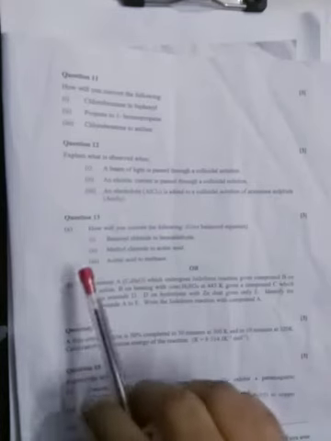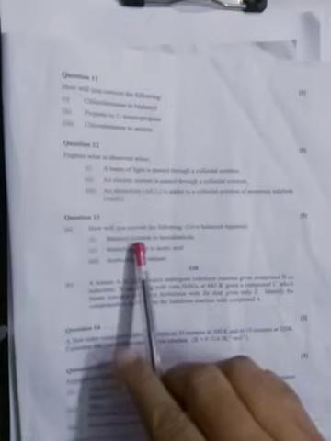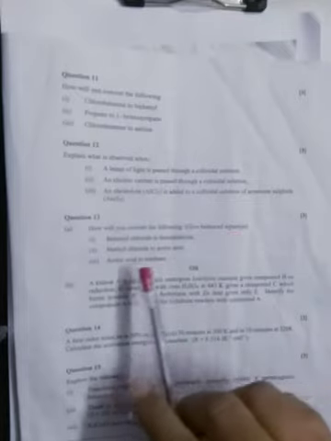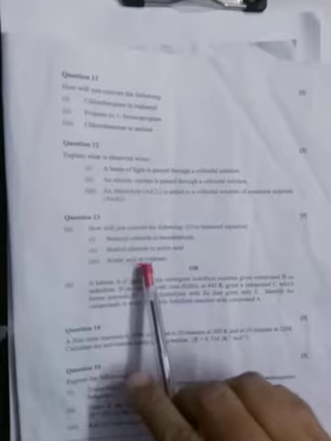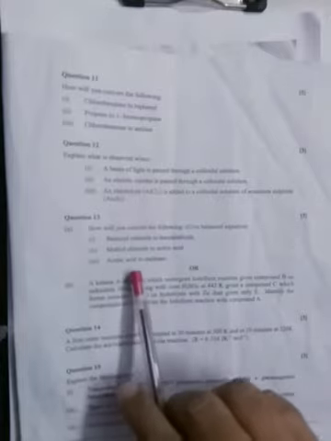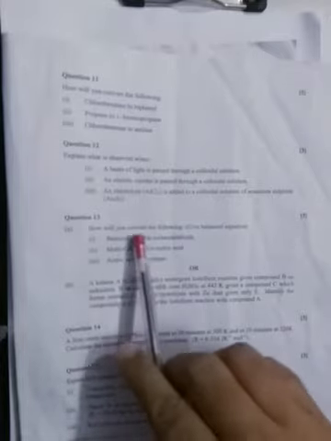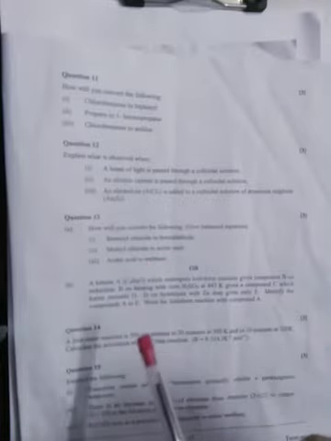If you see question number 13, how will you convert the following? This is the conversion again. Give a balanced chemical equation. Here: benzoyl chloride to benzaldehyde, methyl chloride to acetic acid, and acetic acid to methane. These belong to the chapter carbonyl compounds, in which we have carboxylic acid, aldehyde, ketone. That is a very important chapter. And here we have two options.